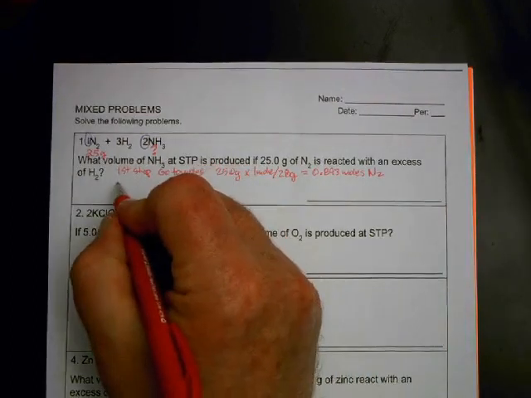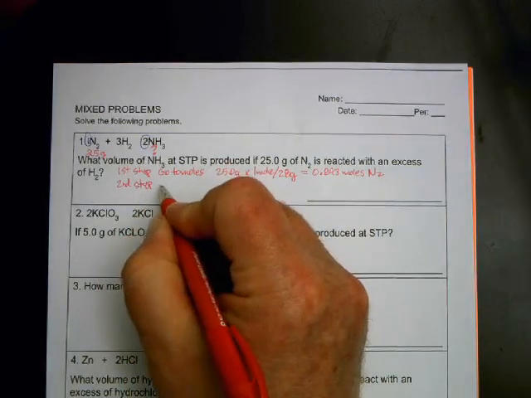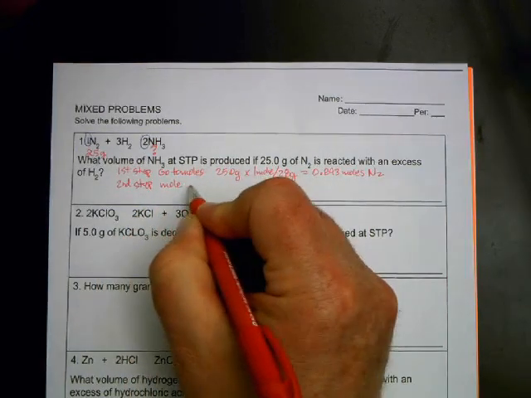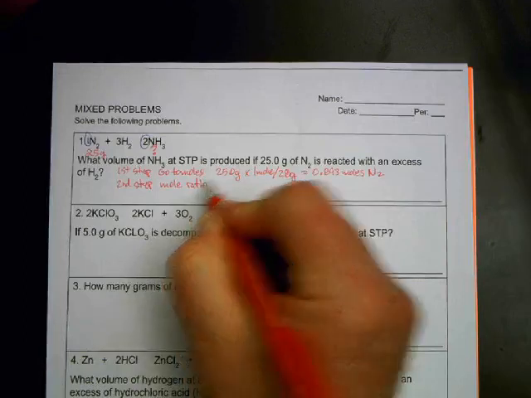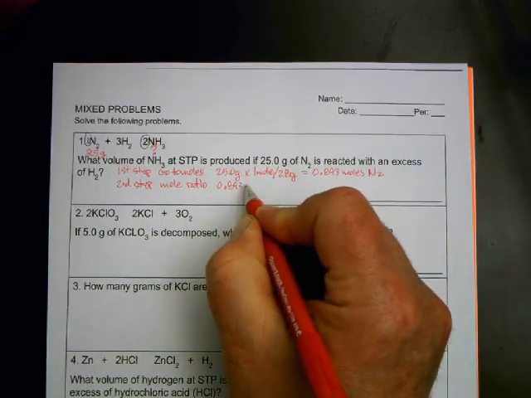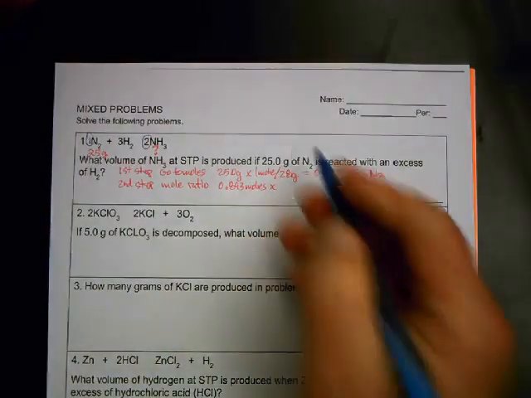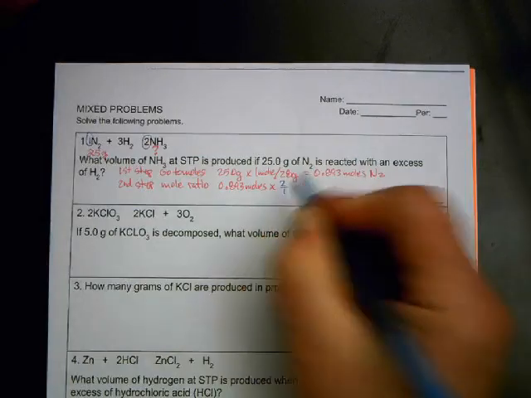All right, now, second step, mole ratio. So I'm going to take that 0.893 moles and then put in my mole ratio, 2 over 1.